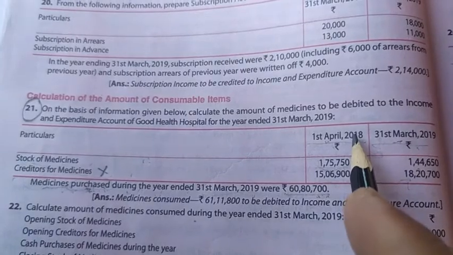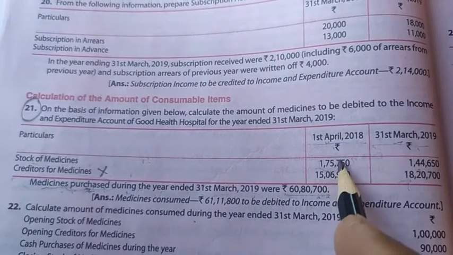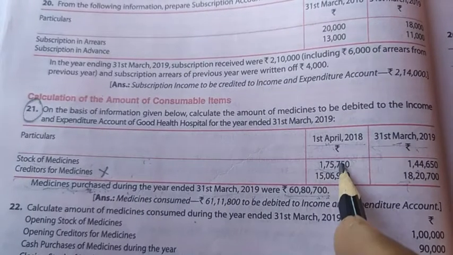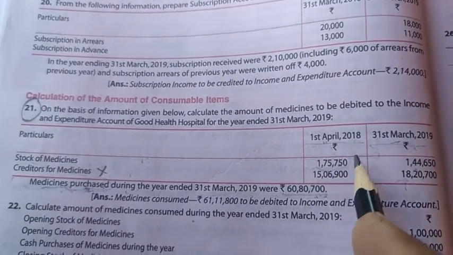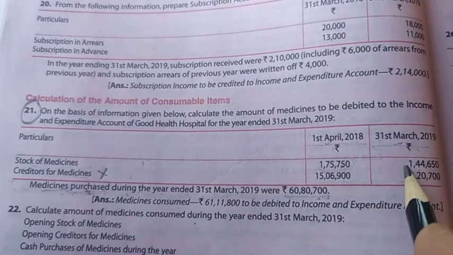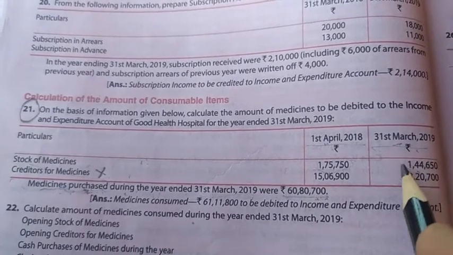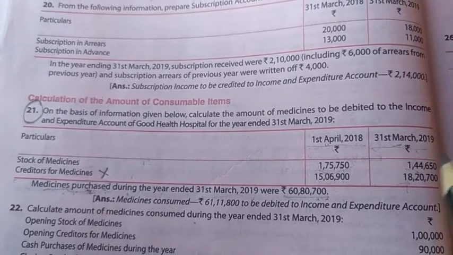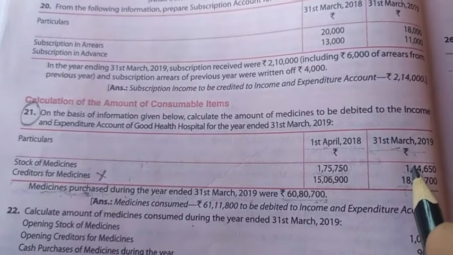During the year 2018-19, we are going to use the part of this stock. So this has to be added, and the closing stock of medicines will be deducted because this stock is not being used during this year. It will be used in the following year. So this will be deducted.